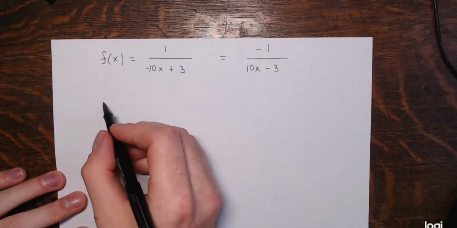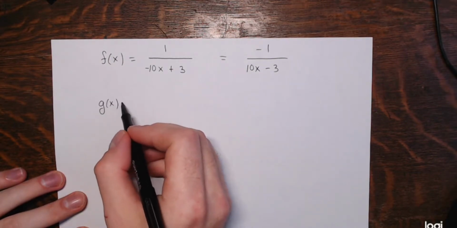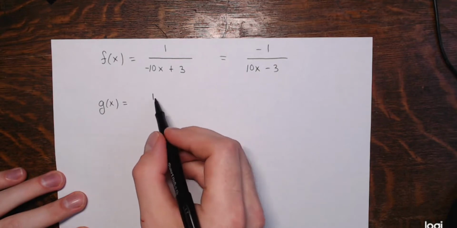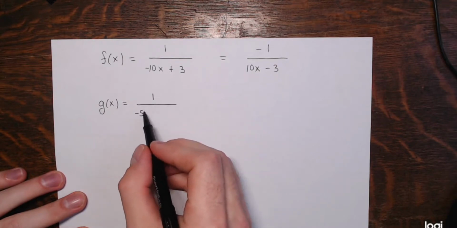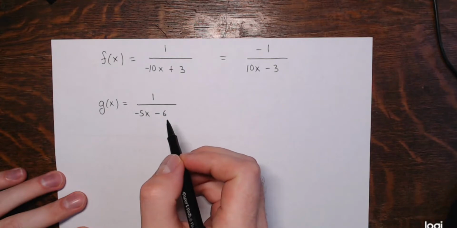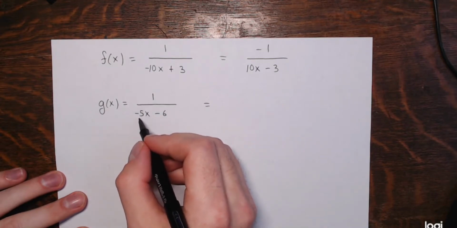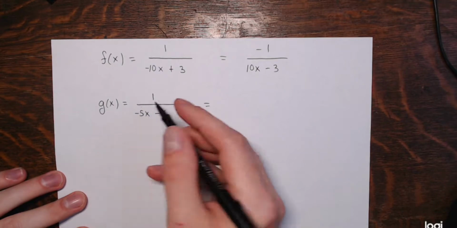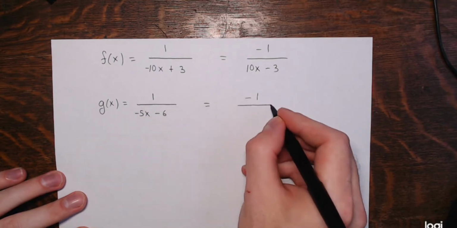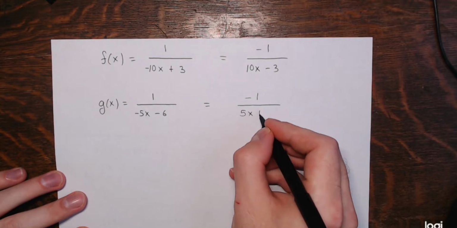And then g of x is 1 over negative 5x minus 6. Again, if you don't like the negative lead in the denominator like I don't, multiply the top and bottom by negative 1, you get negative 1 over 5x plus 6. And these are the same thing.